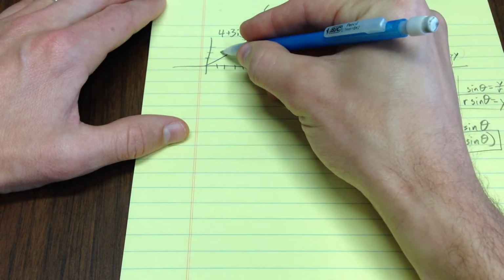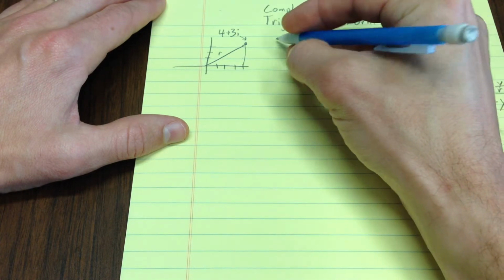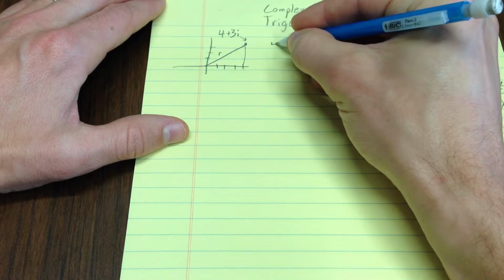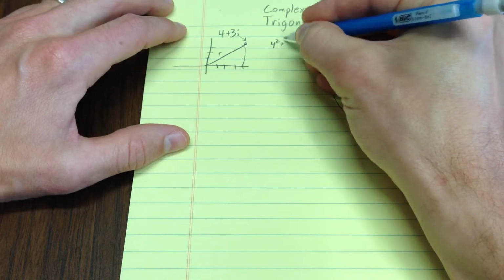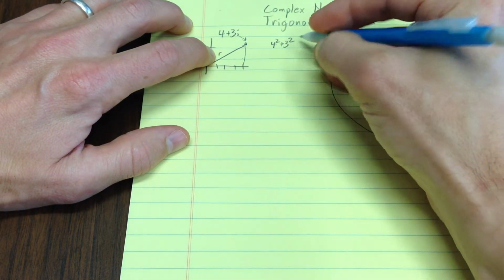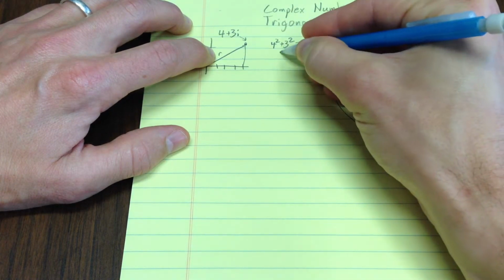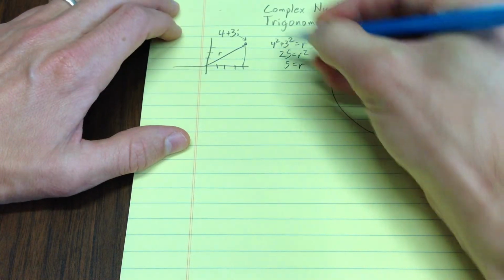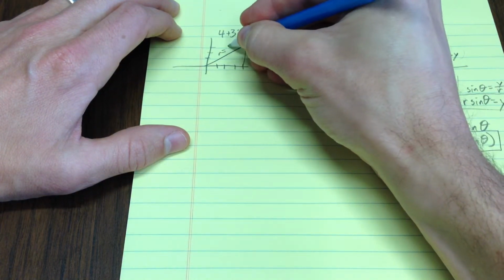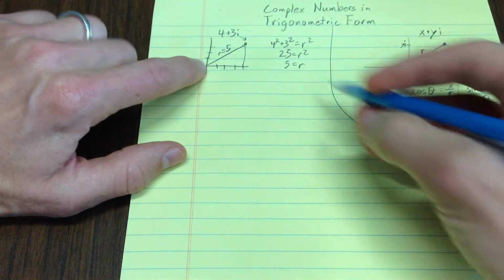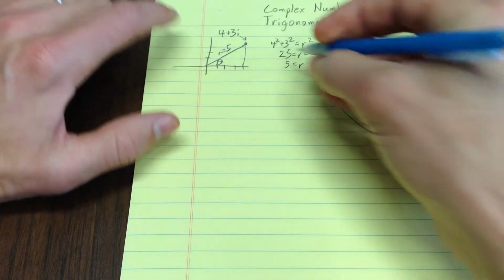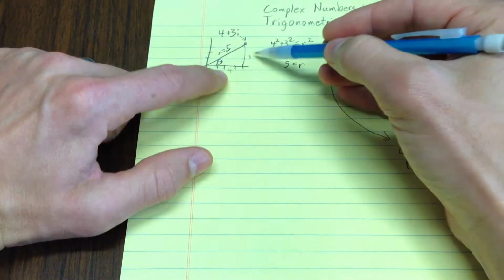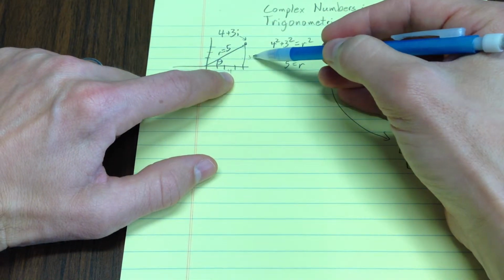How do I find r? Well, I picked one that was easy on myself. a squared is 4 squared, b squared is 3 squared, and the hypotenuse is r, so 25 equals r squared, or r equals 5. That's the old 3, 4, 5 right triangle. Then how do I get theta here? If this side is 3 and that side is 4, how can an angle be related to the opposite and the adjacent sides?